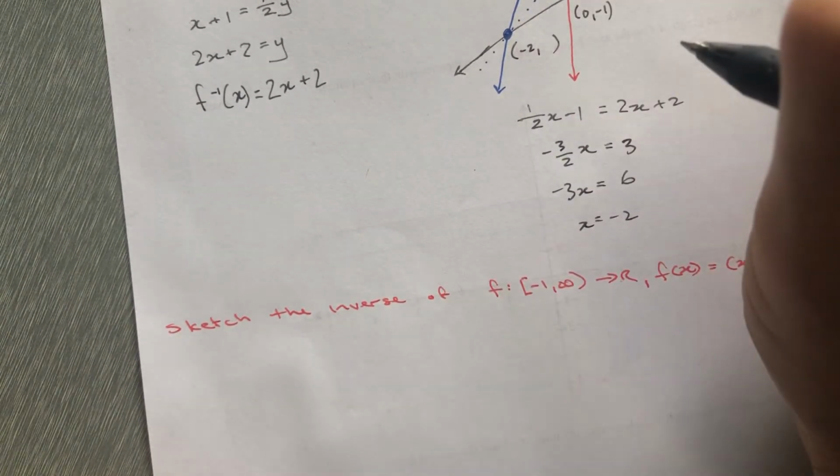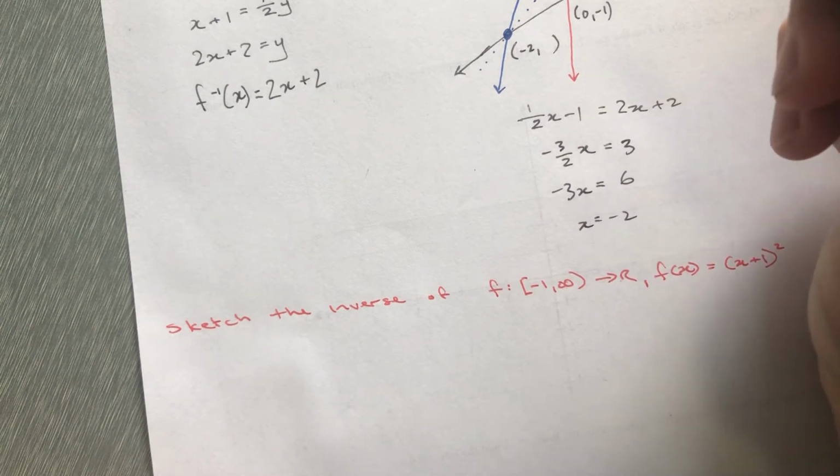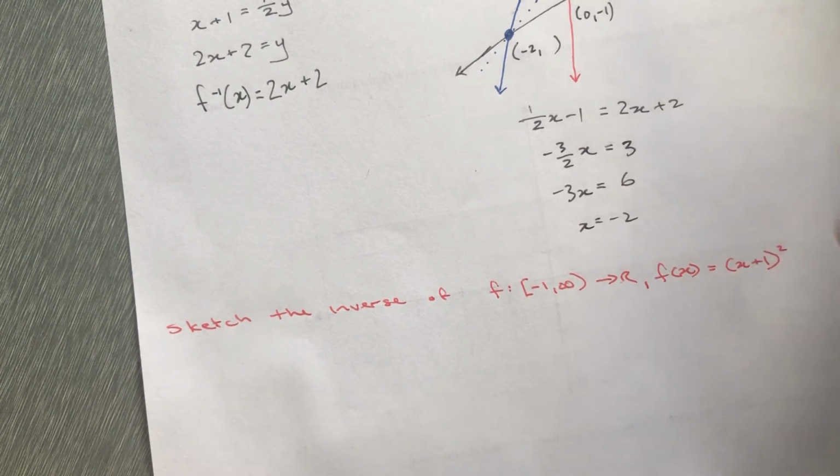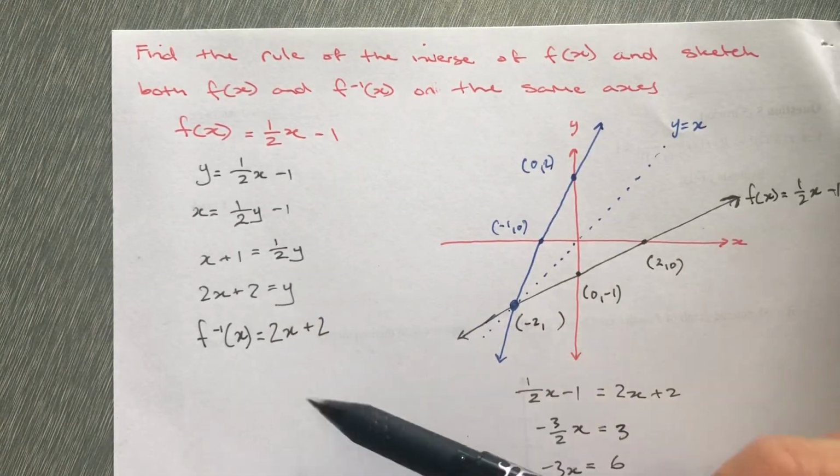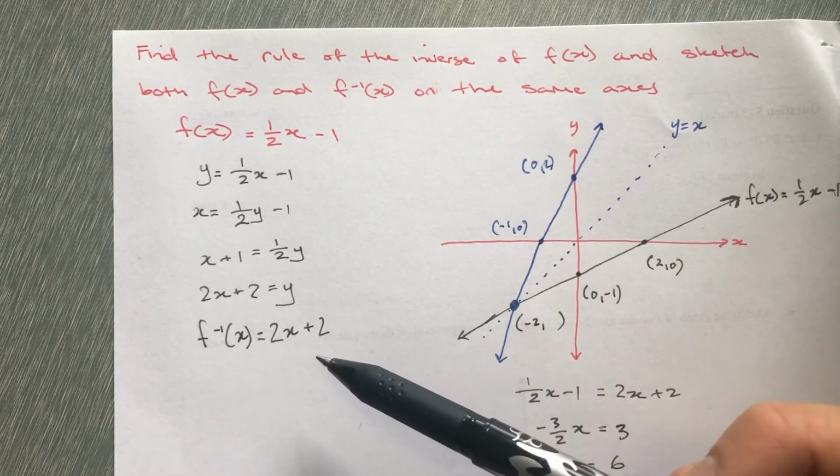We want to find the y now though. So we can just sub our x value into either of those rules. I don't like negatives. So I'm going to sub it into this one because they both go through that point.